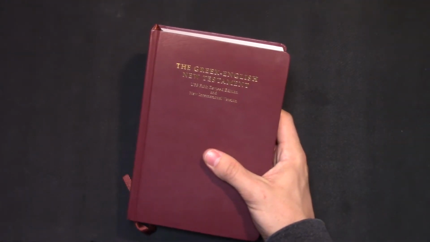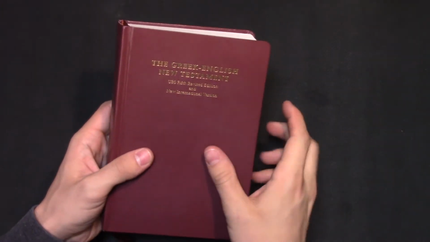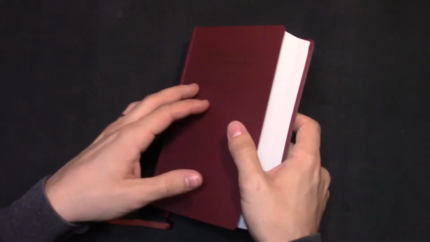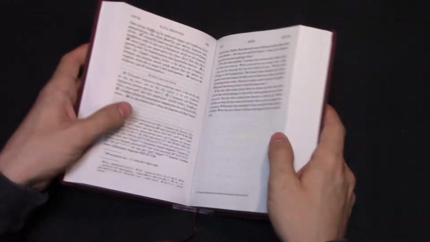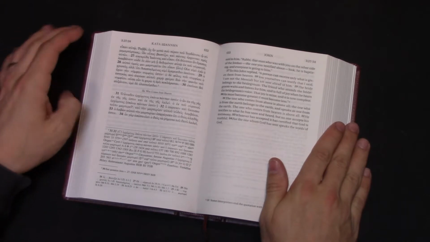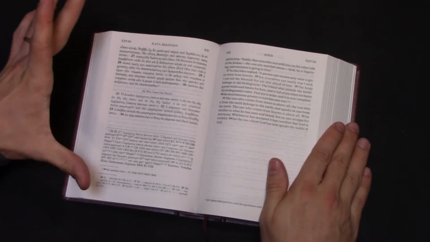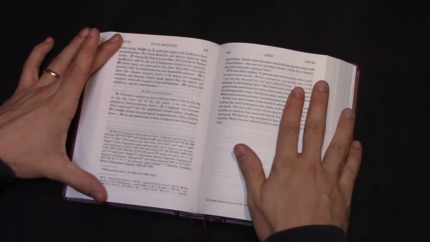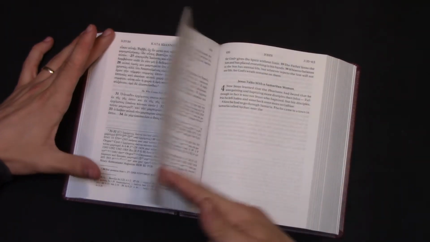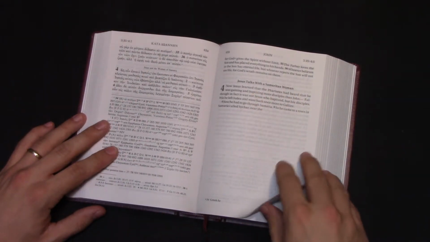This is the Greek English New Testament, UBS 5th Revised Edition and New International Version. So it's an NIV, UBS 5, Greek English New Testament, not an interlinear, it's a side-by-side. So if we open up to a typical page, what you're going to get is the exact text and layout of the UBS 5 on the left, and on the right you're going to have the 2011 version of the NIV. And it's always left Greek, right English, which is a good choice. I'm glad they've done that.